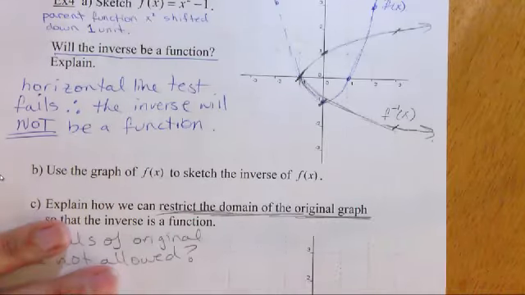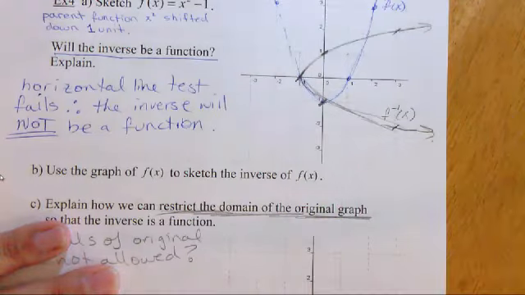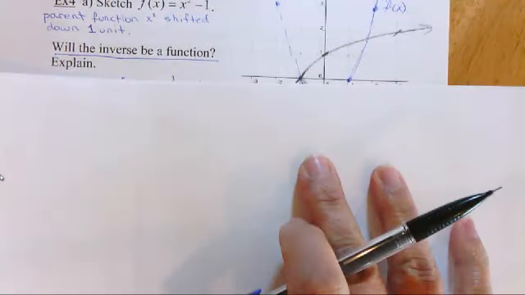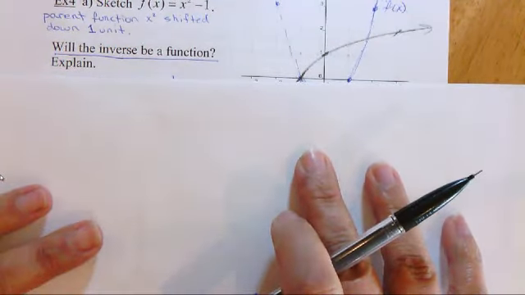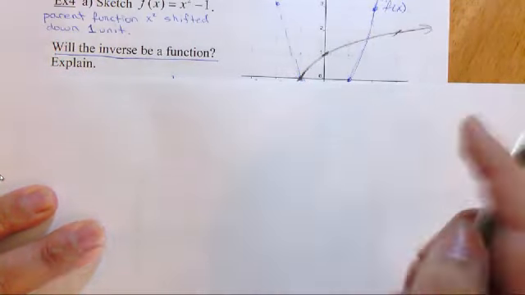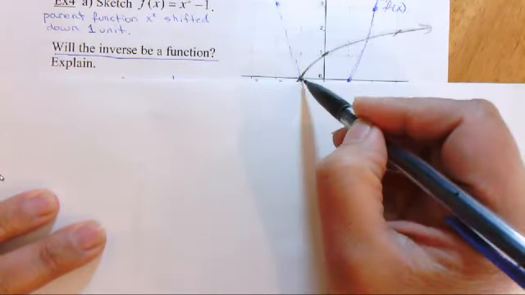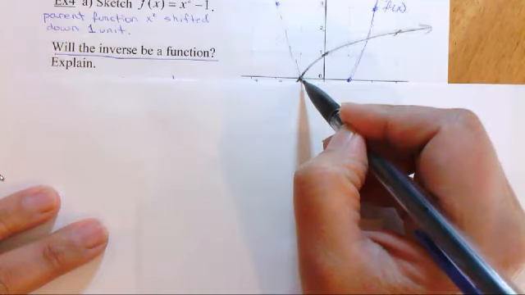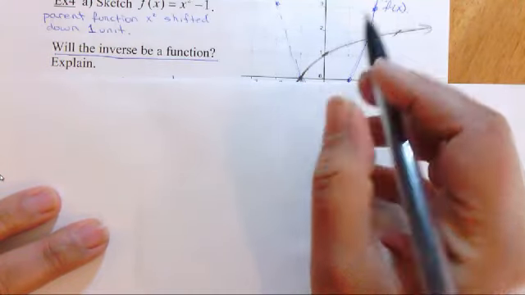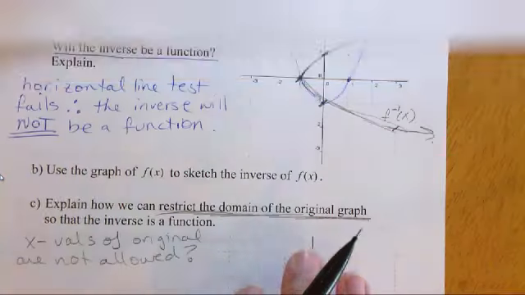So if you look here at what we've drawn of the inverse, if we were to cover up the bottom half of this graph, now it is a function because you only have this top part here. So this is from where x is greater than -1. Or you could also have this.